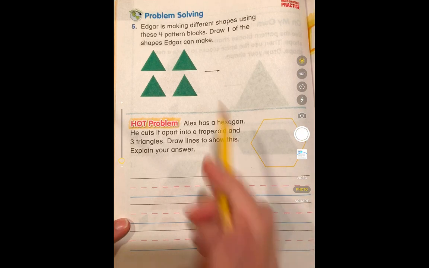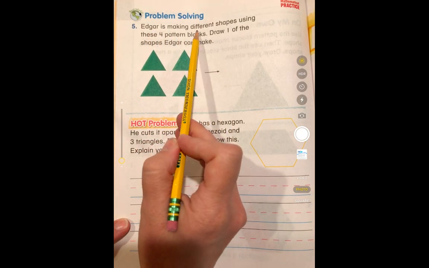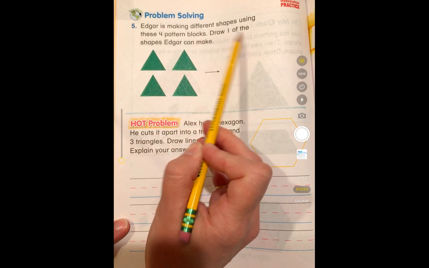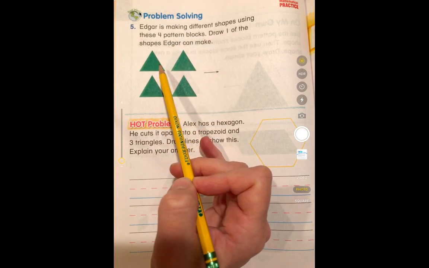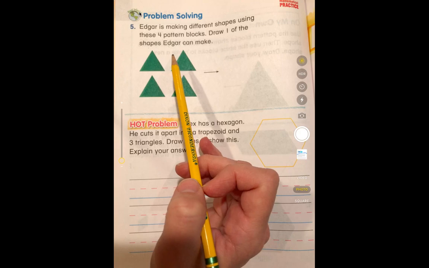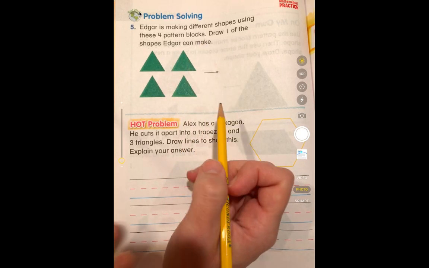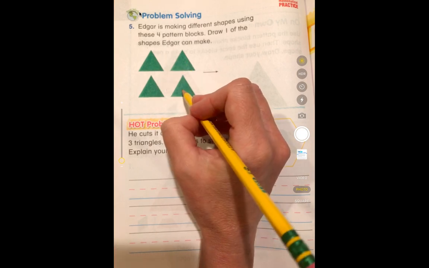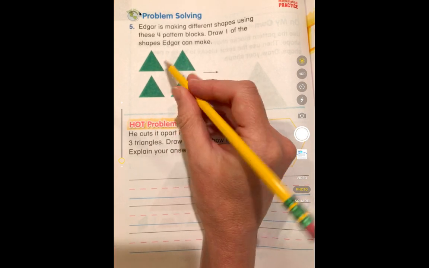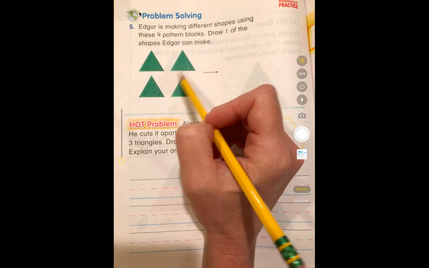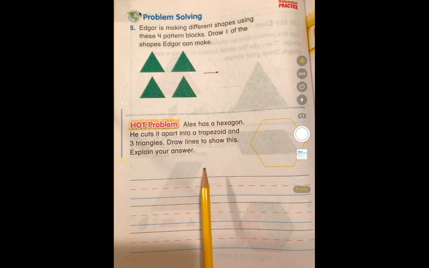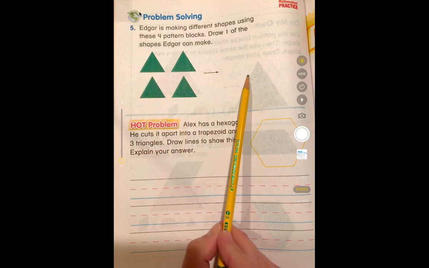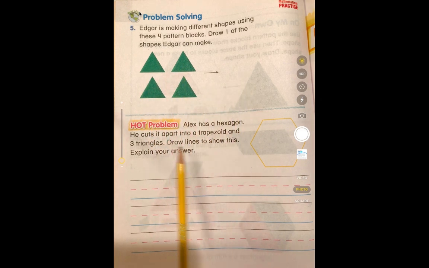When you are done with that, you'll go to page 670. It says Edgar is making different shapes using these 4 pattern blocks. Draw one of the shapes Edgar can make. So you could actually put them together and make 2 different rhombuses, and then you would have put those together to make another shape. So you can build with those 4 triangles to make a composite shape.